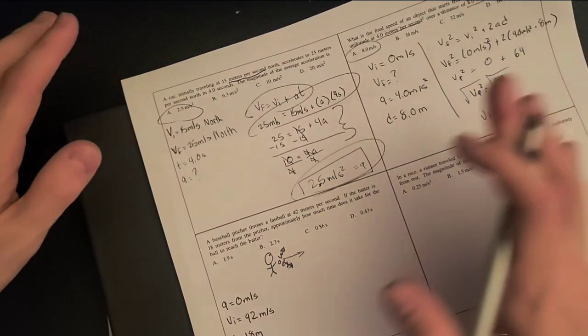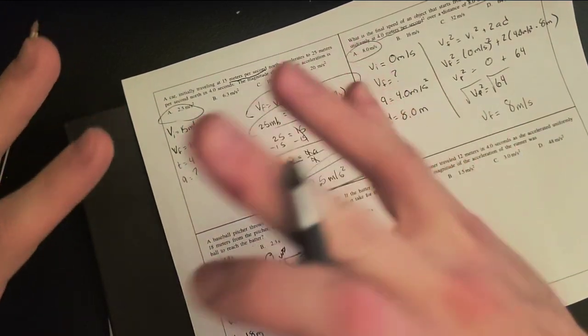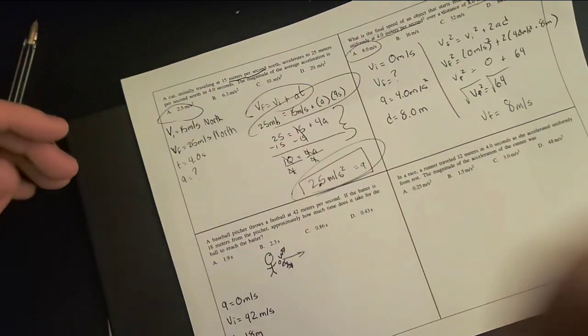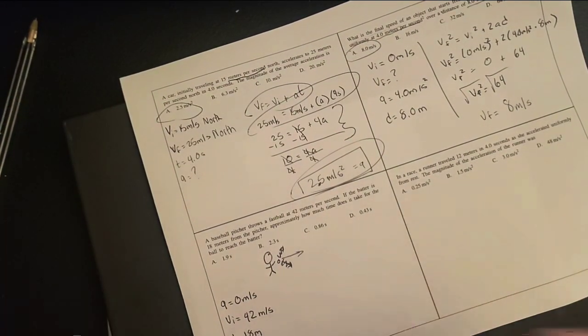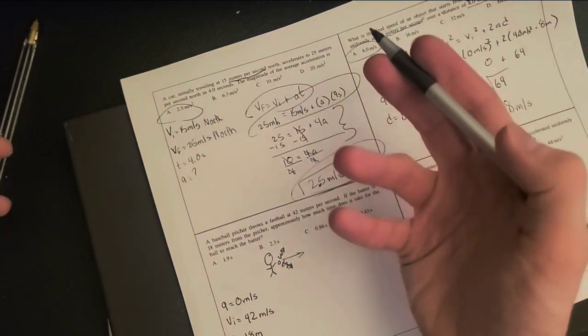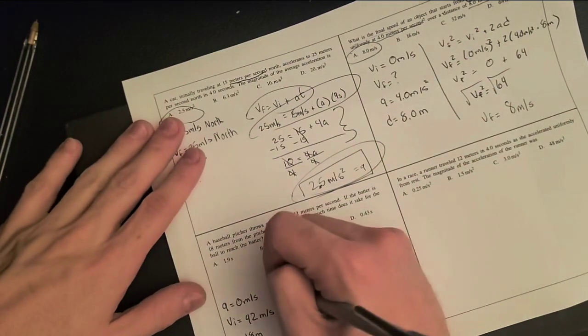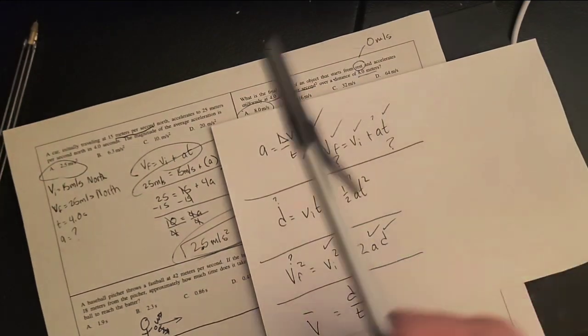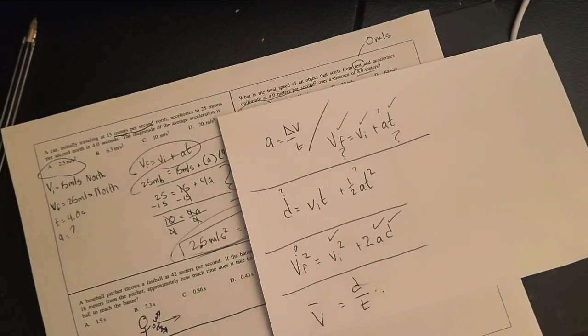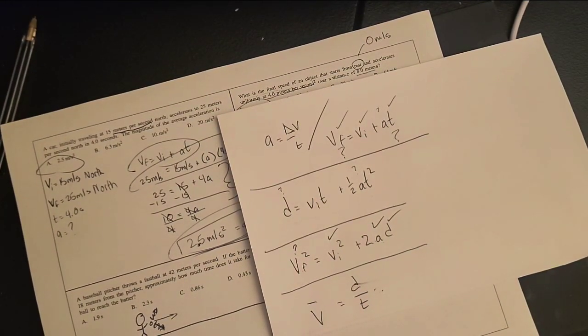Again, pick your formula. Choose the one that has only one unknown variable, with that one unknown variable being T. Pause it. See if you can find the formula you want to use. Here are your formulas. Which one do you want to use in this case? We know A, we know VI, we know D, and we want T.